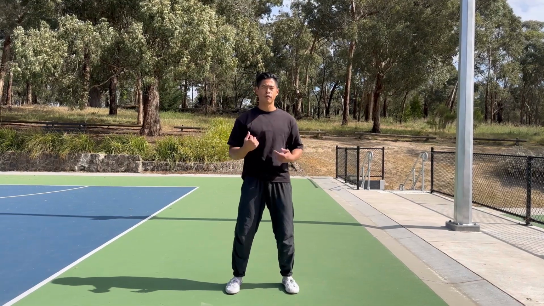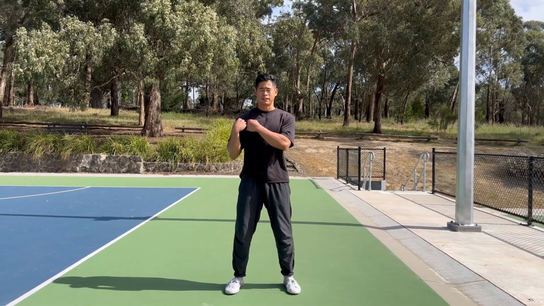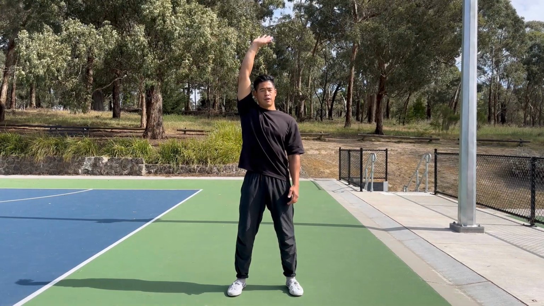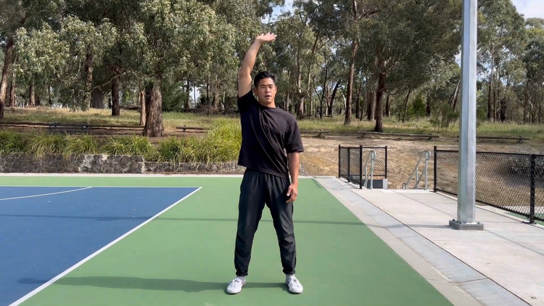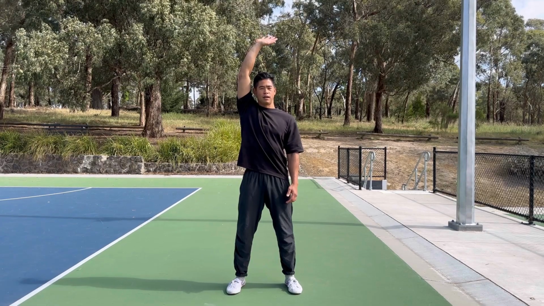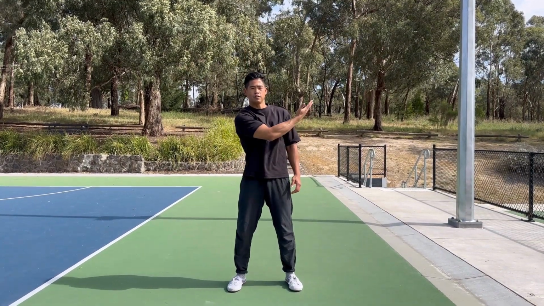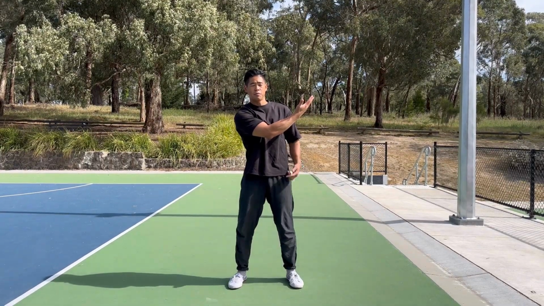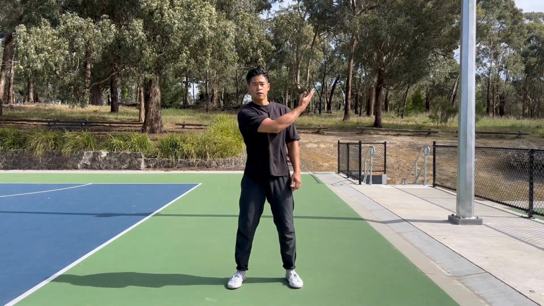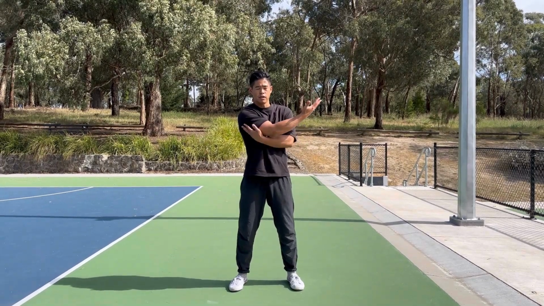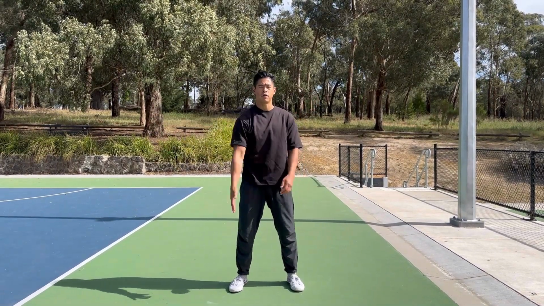So starting with the shoulder, what I want you to do is reach up. This is the apex of the arm swing. And then when you come down and reach across, this is the apex on the other side. You can feel if you reach across here, there's probably an elastic stretch across the body, which wants you to come down.